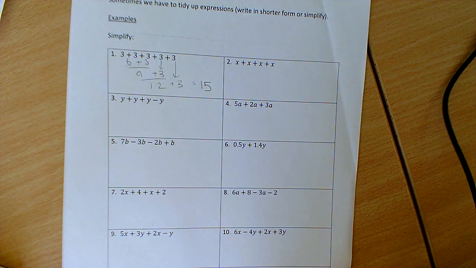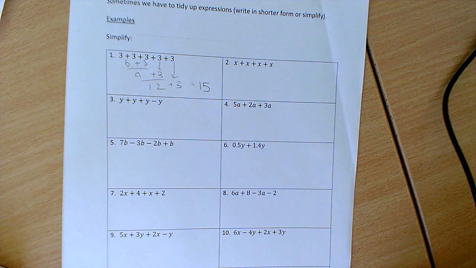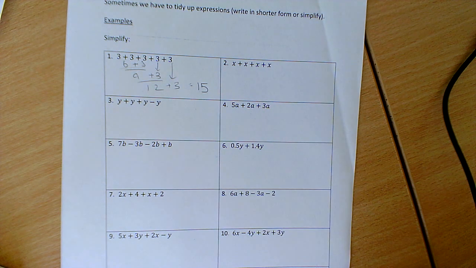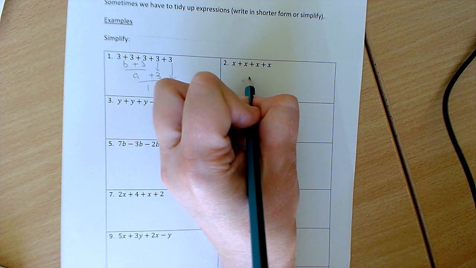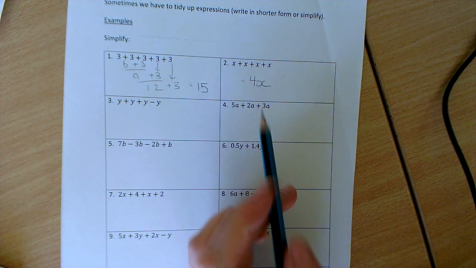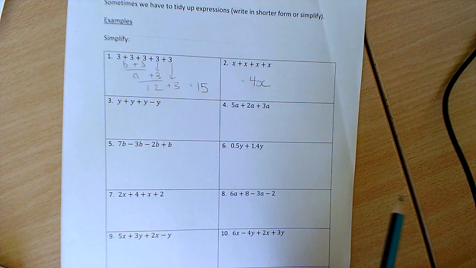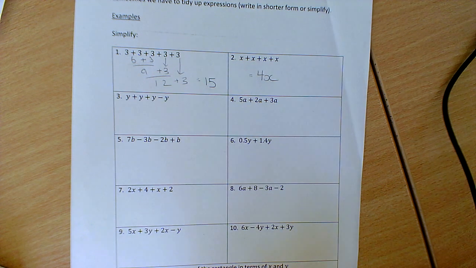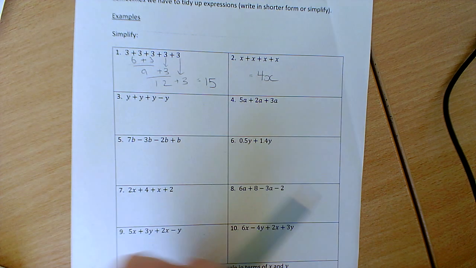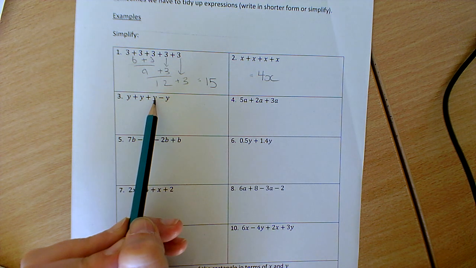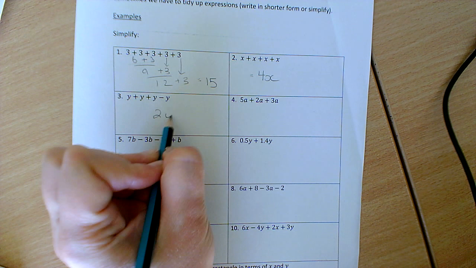Now in algebra, we do a similar thing. However, I can't add like I do with my numbers, but what I can do is count how many of the same letter I have. So for example, x plus x plus x plus x is equal to 4 x's. I have 4 lots of x. Remember, that also means 4 times x. Similarly, question number 3, we have y plus y plus y minus y. Well, we have 3 y's, and then we're taking away a y, so that's going to give you 2y.